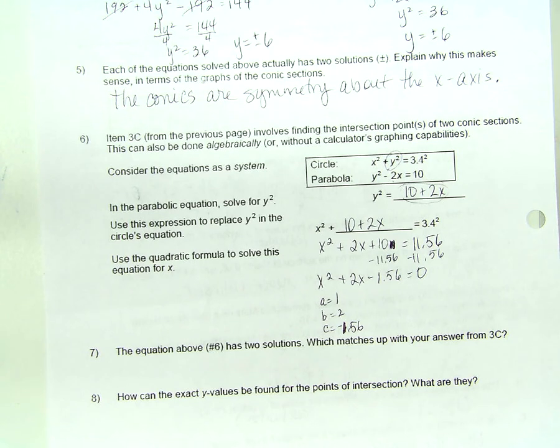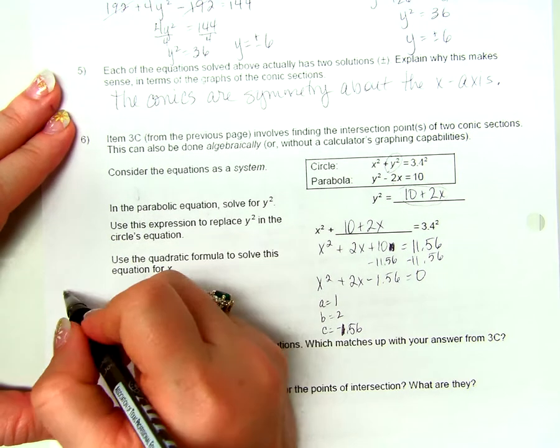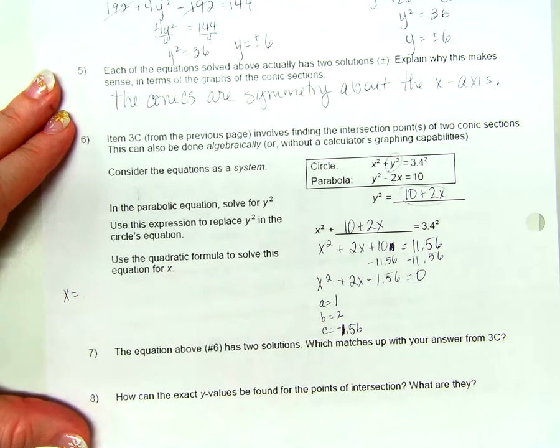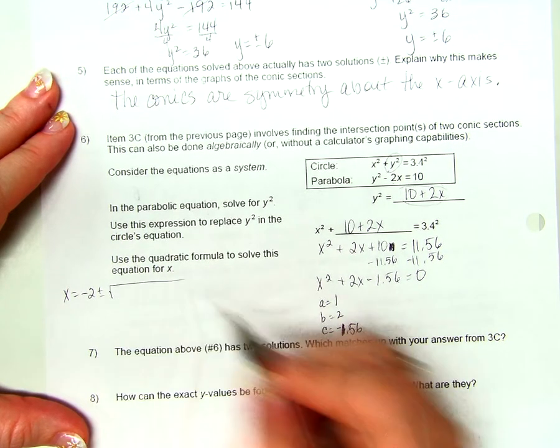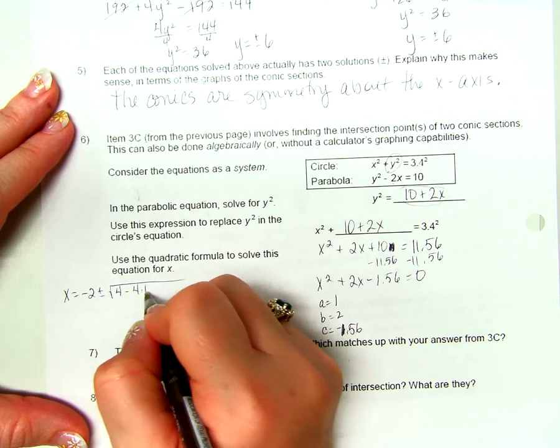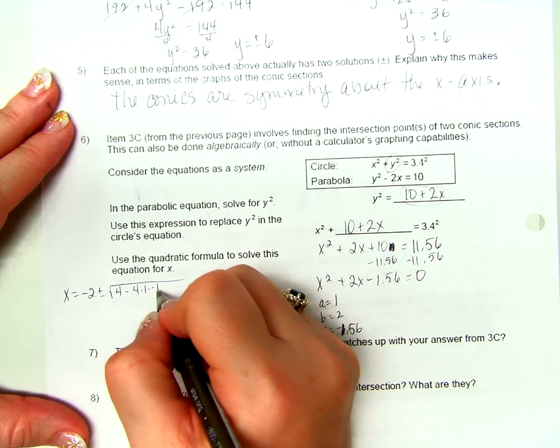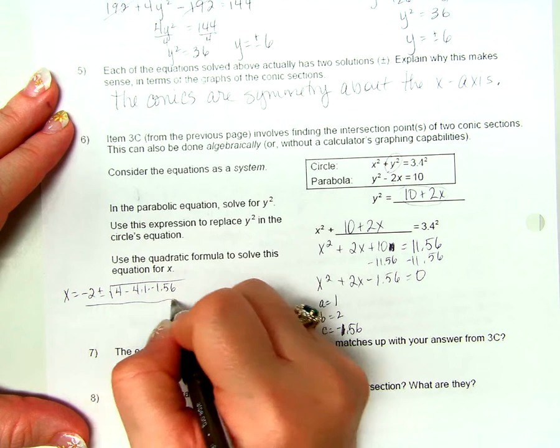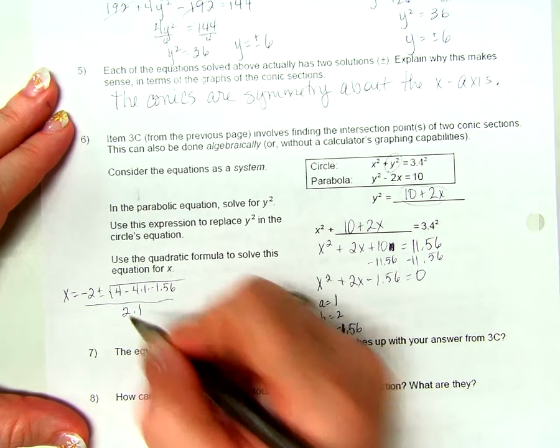So what is a quadratic formula for? To solve quadratic equations, right? Okay? So, x equals negative b plus or minus the square root of b squared minus 4ac all over 2a.